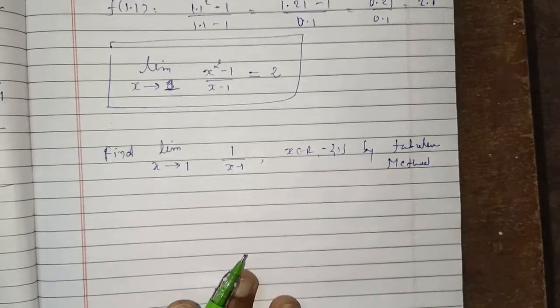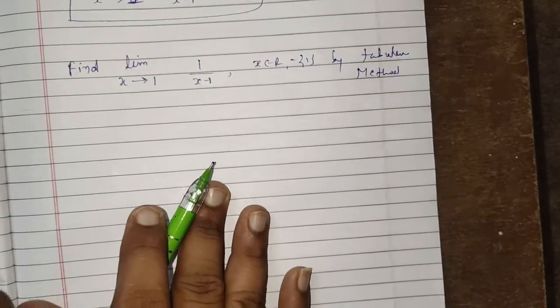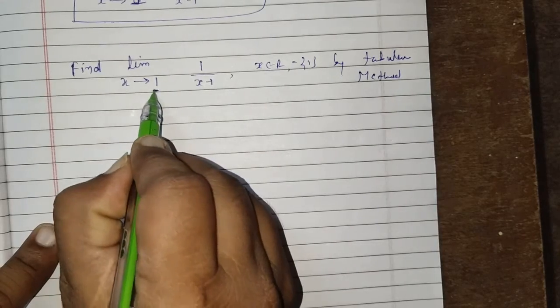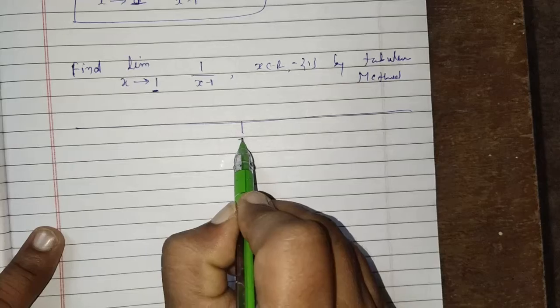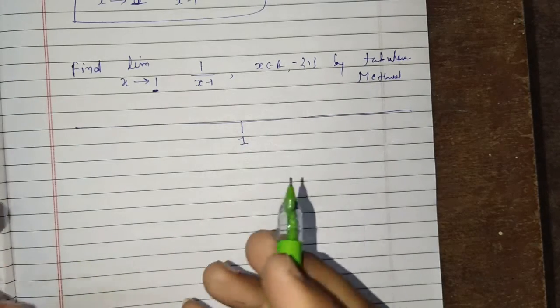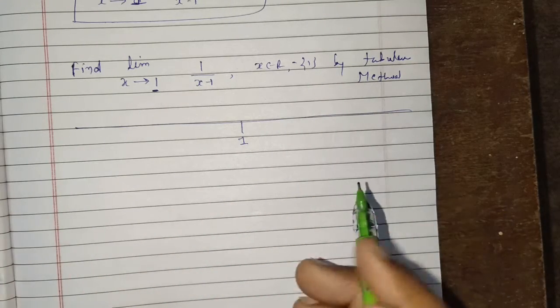We know very well the tabular method. That means here we have to find the limit as x tends to 1. First, we should know that x tends to 1 means the value approaches 1 or gets nearer to 1.